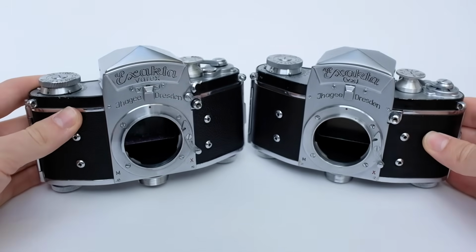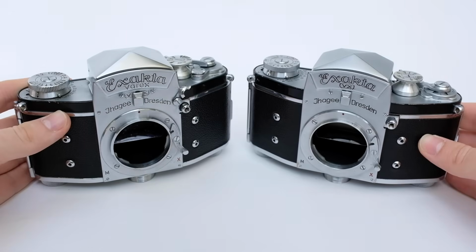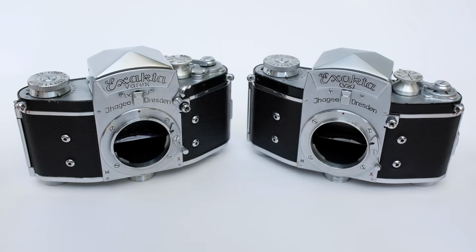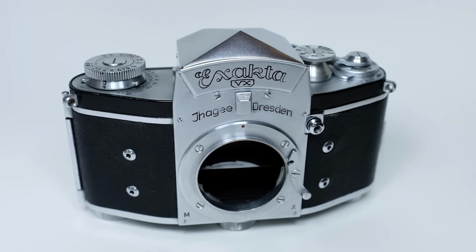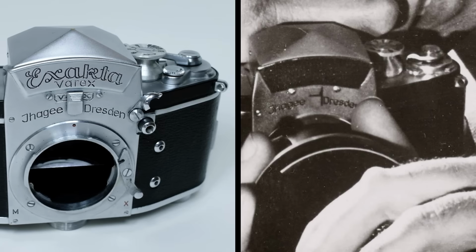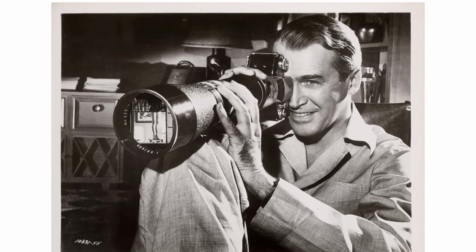And although, while they're side by side, they do look pretty much identical, if I instead flip between images of the two cameras, you should begin to see a few of these small differences. And I'll just quickly mention a couple of the largest of these differences. So I have the first Exakta VX I bought on the left there, the incorrect European version, and on the right a close-up of one of the publicity stills.